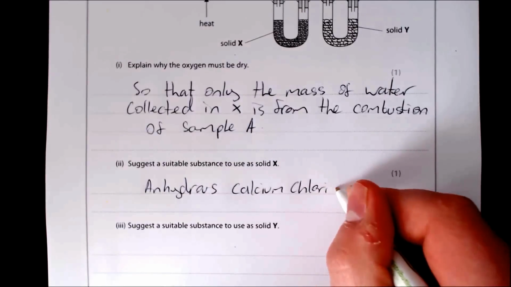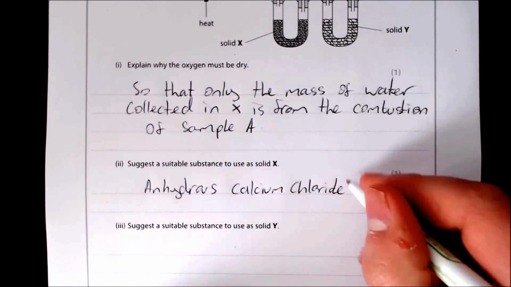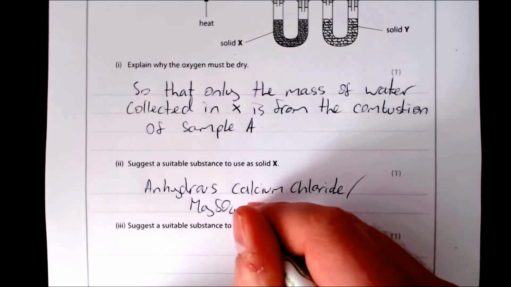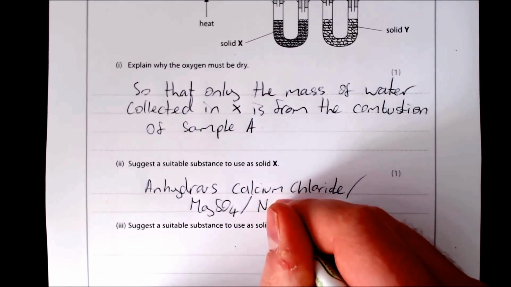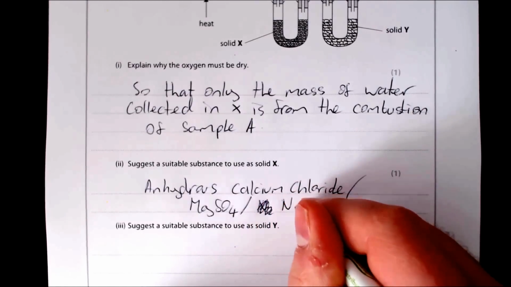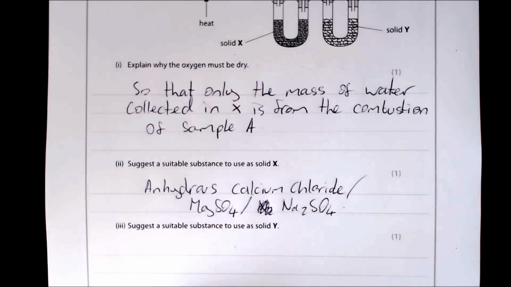Or you could say something like magnesium sulfate. So I'll just write the formulas there for time. So magnesium sulfate. Or you could use sodium sulfate as well. Na2SO4, sodium sulfate. There you go. Okay, so any one of them will do really, and you get your mark.